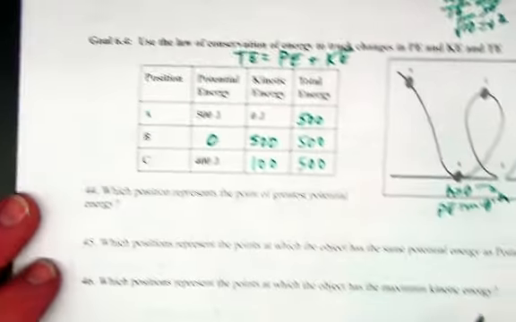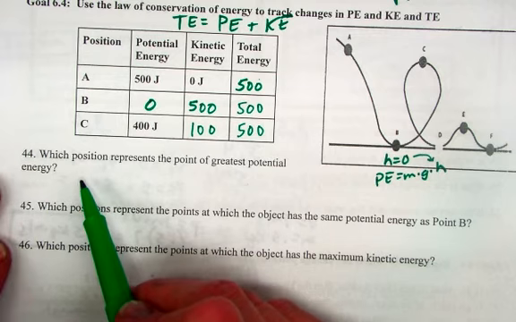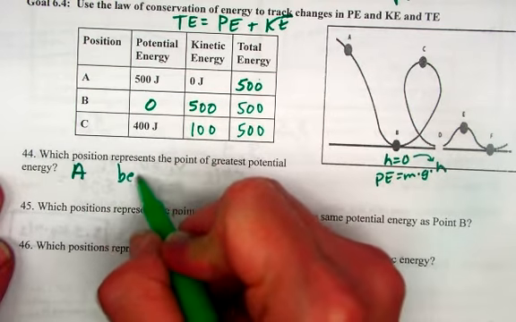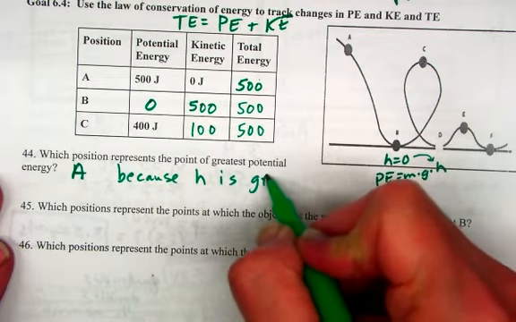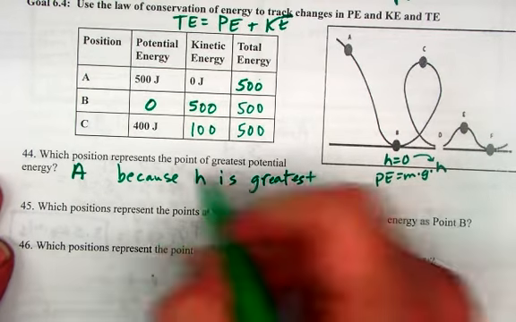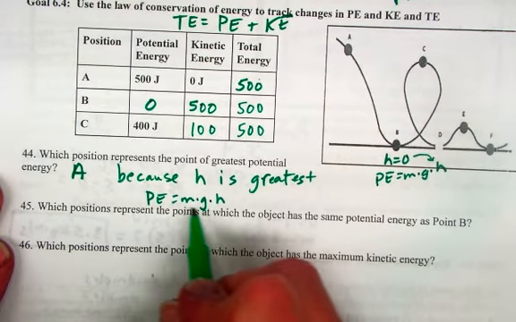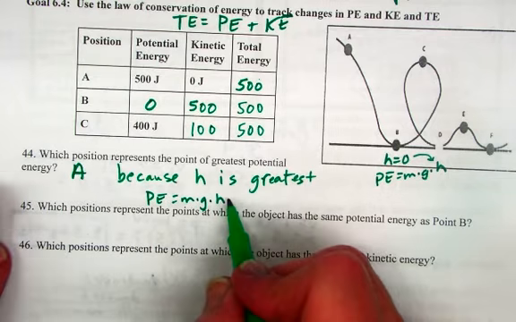The questions related to this: which position represents the point of greatest potential energy? That would be A, because the height is the greatest there. So h is the greatest. And if you look at that equation, PE is m times g times h. M and g are going to stay constant, so it's the h that determines how much potential energy you have.